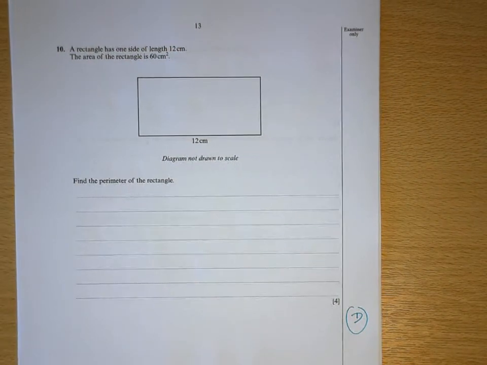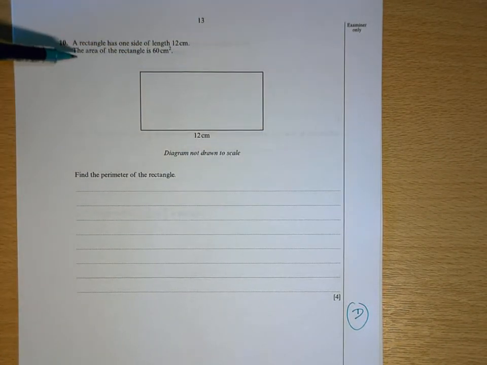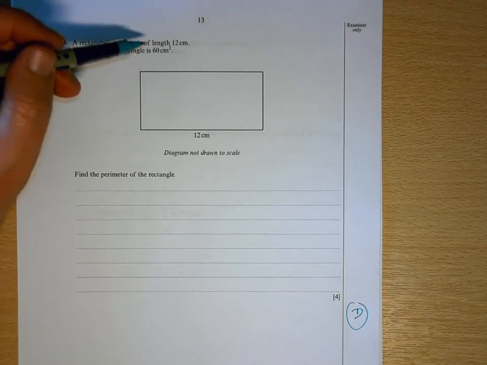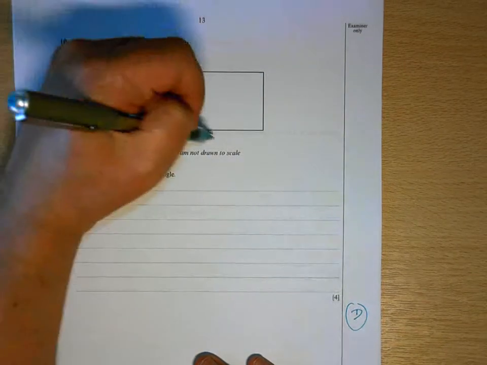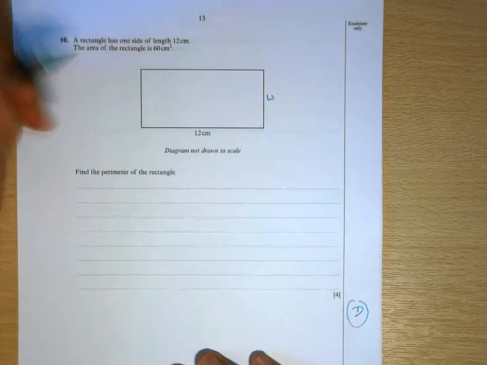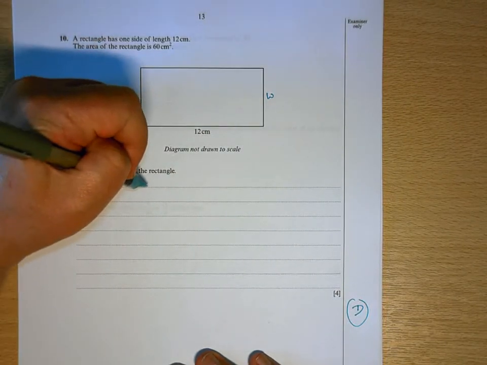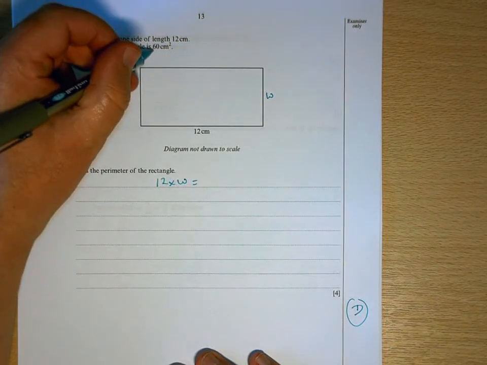Okay, question 10. This will get us our D grade, and again this is slightly different. A rectangle has one side of length 12, and they're telling me that the area of the rectangle is 60. Now I know, you need to know, that in order to find the area of a rectangle I need to know the length and the width. Length times width is area. So length times width, 12 times W, I know is the area, and I know that's 60.